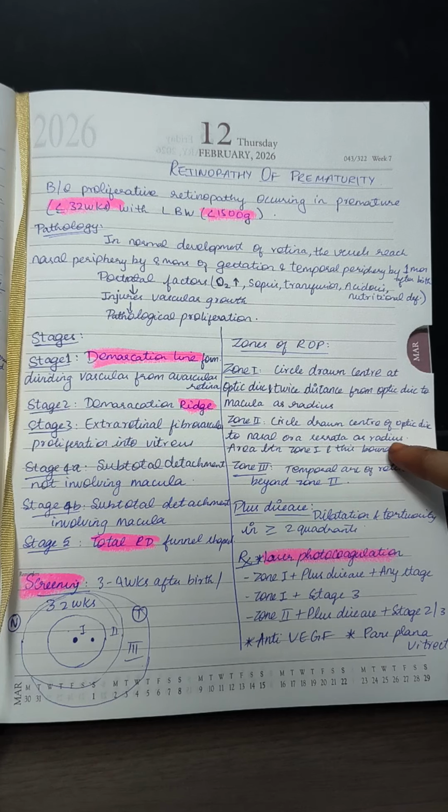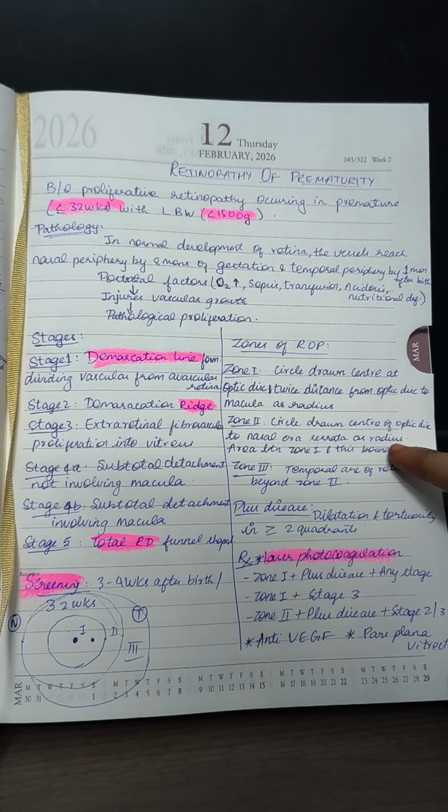So we have 5 stages for this. First stage is the demarcation line formation dividing the vascular zone from the avascular zone. Stage 2 is demarcation ridge, where the demarcation line lengthens and the breadth increases. Stage 3, we have extraretinal fibrovascular proliferation into the vitreous. 4A is subtotal detachment which is not involving the macula. 4B is subtotal detachment involving the macula, and stage 5 is total retinal detachment. So we have a funnel shape here.